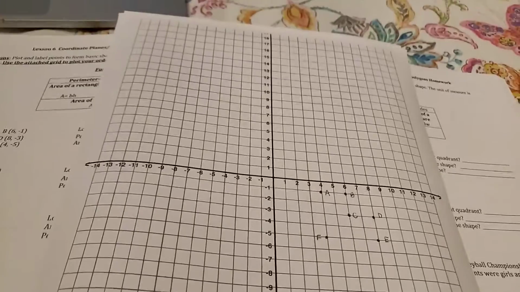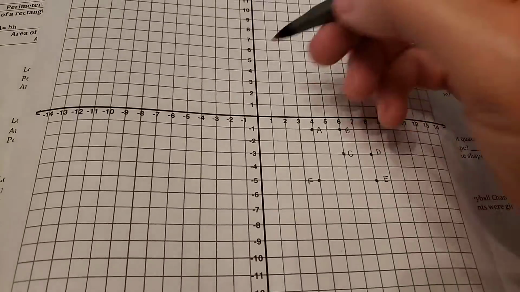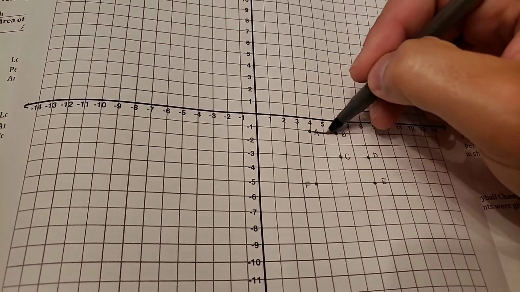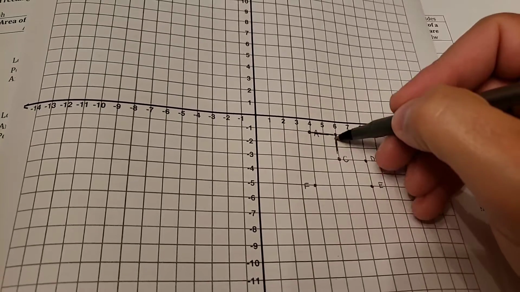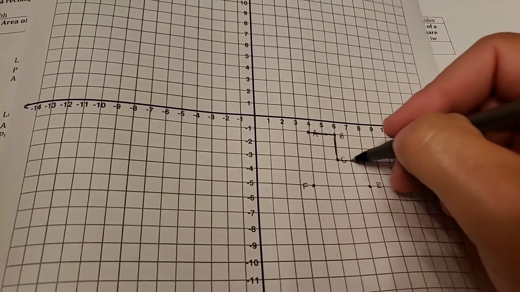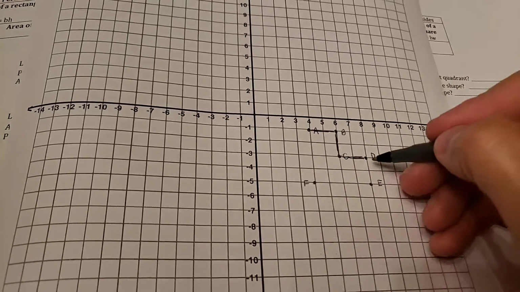All right, so let's take a closer look at what we've just drawn. I'm going to connect the dots, A to B, B to C, C to D, and so on again.